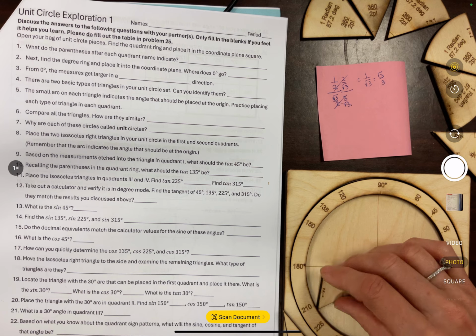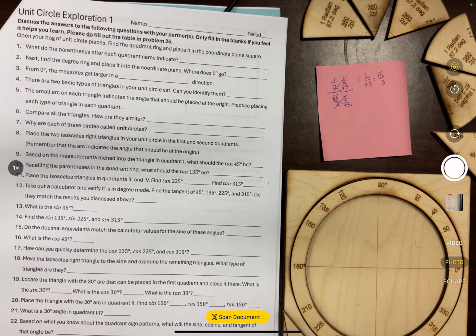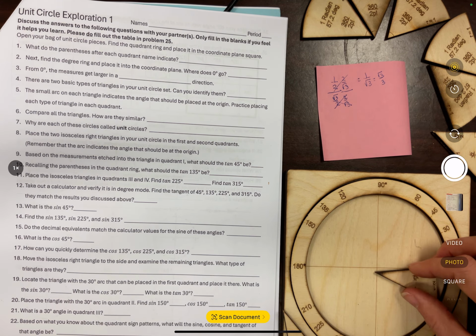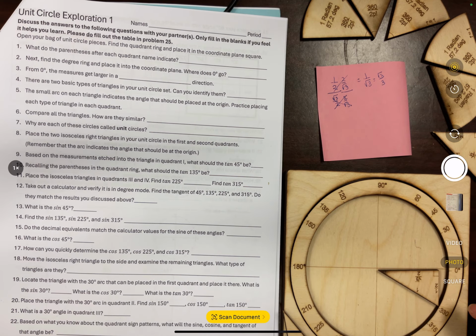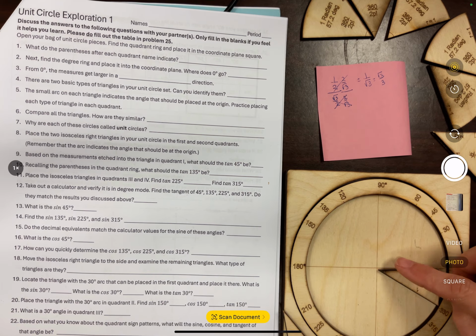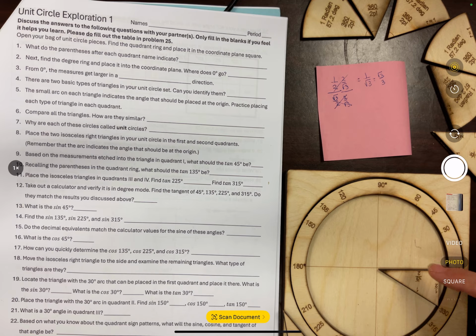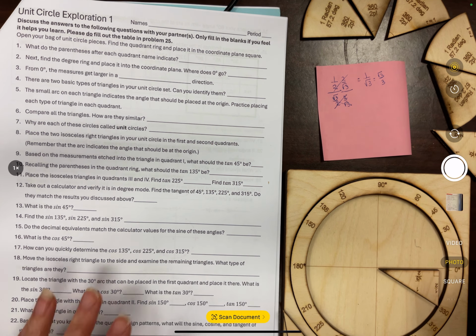And what about the 30 in quadrant 4? I gotta grab this one now. 30 degrees in quadrant 4. Sine should be negative because the y is negative. So negative 1/2. Cosine will be positive because the x is positive, so square root of 3 over 2. And tangent should be negative because opposite over adjacent is going to be a negative over a positive, so negative square root of 3 over 3. Okay, not too bad.